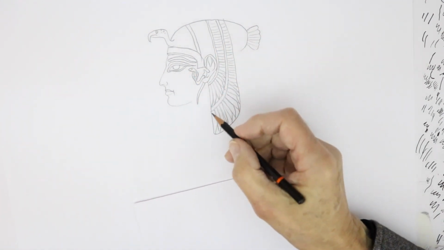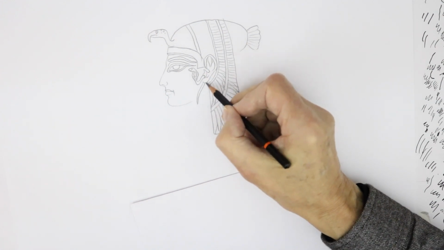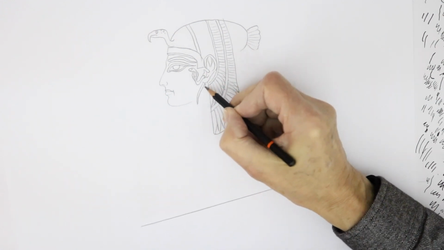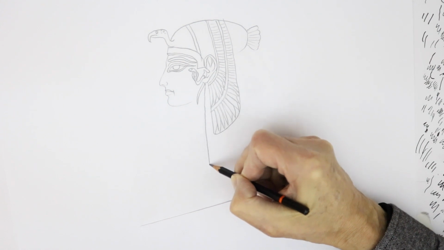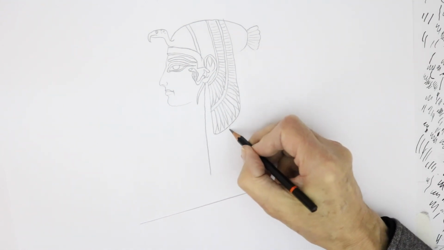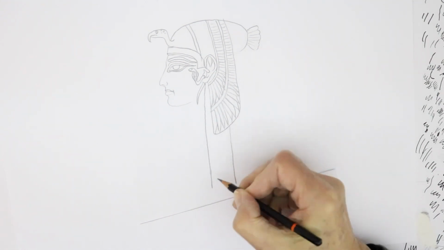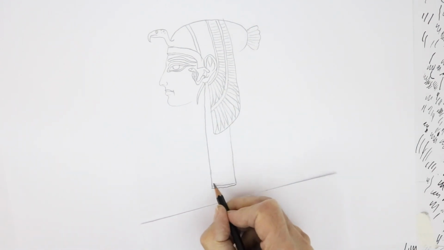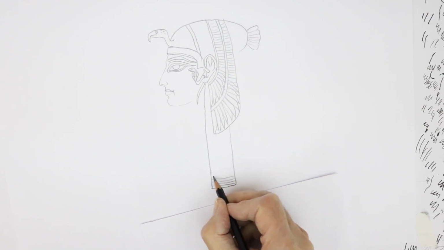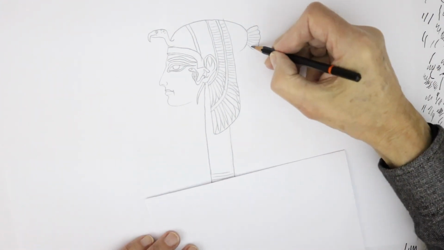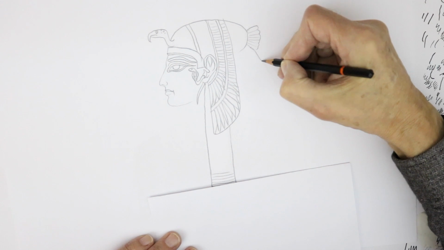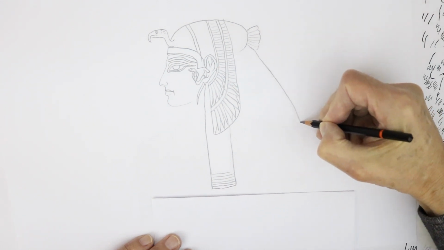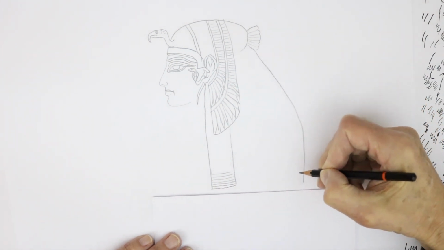Now, her hair appears behind the ear here, and down, quite a long kind of shape coming down like that. And there are lines along the bottom. And also her hair appears on this side, coming way around like that, swooping down her back.